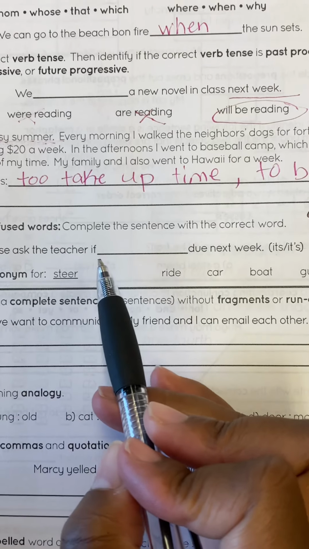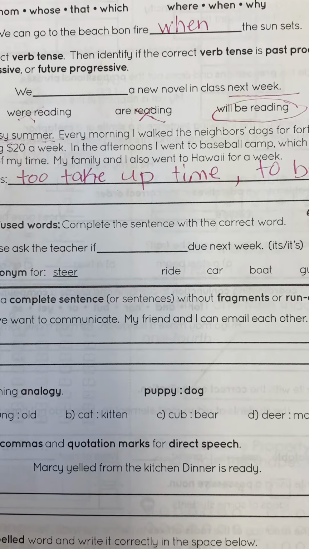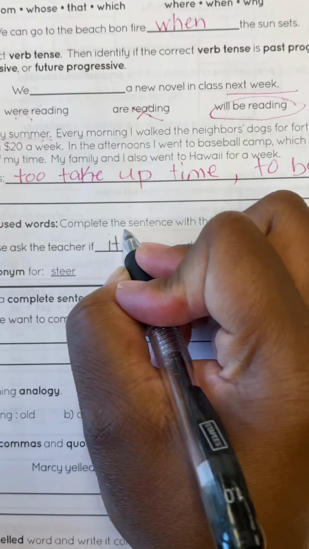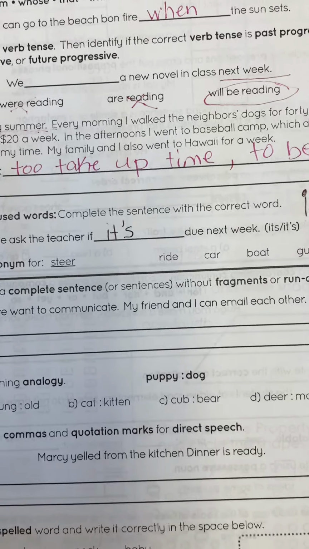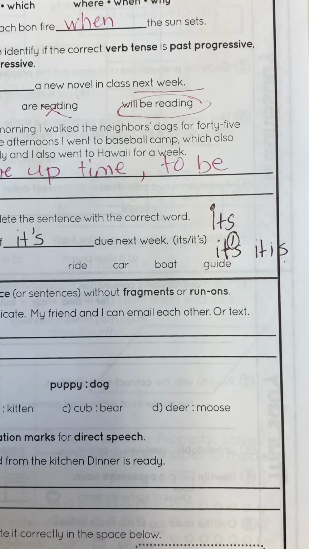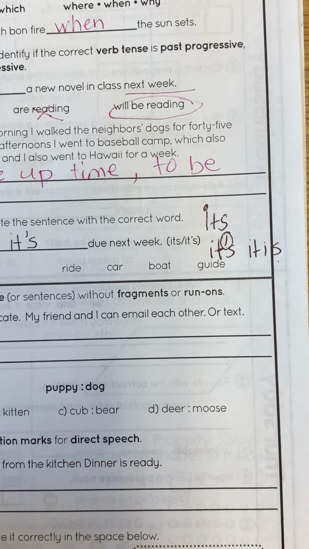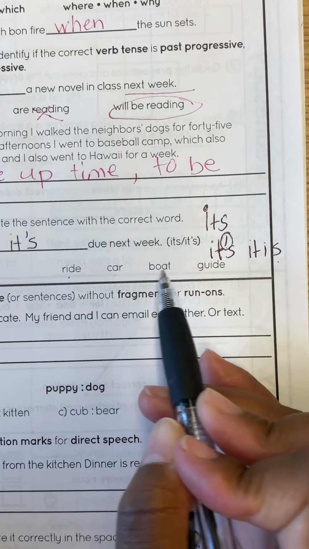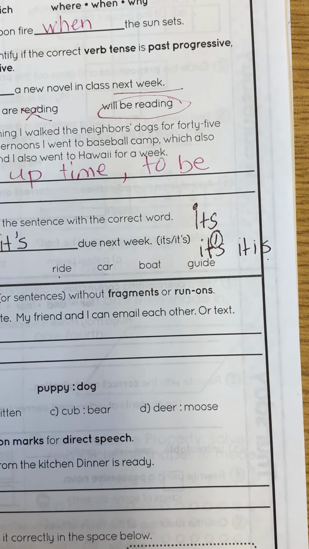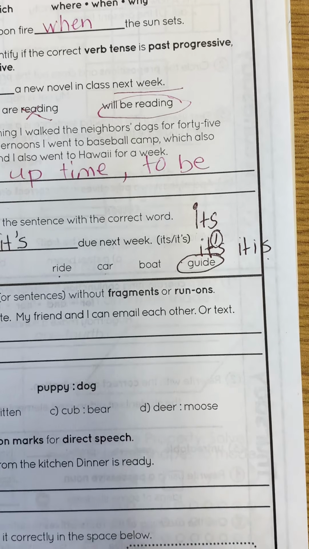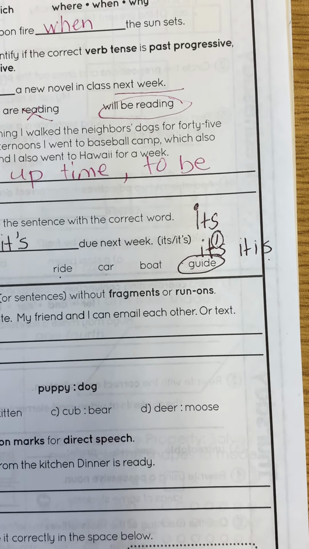Please ask the teacher if it is due next week. Because it is fits, then you have to use the it's with the apostrophe. Choose a synonym for steer. So a synonym is a word that has the same meaning. So we'll look for the synonym for steer. We've got ride, car, boat, guide. Well, what does a steering wheel do? A steering wheel lets you guide the car to wherever you want it to be. Therefore, the word steer means guide.